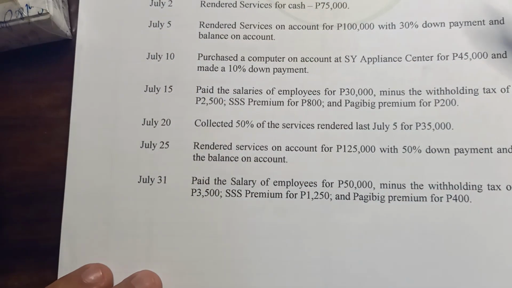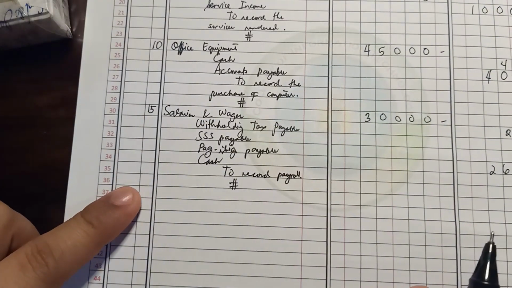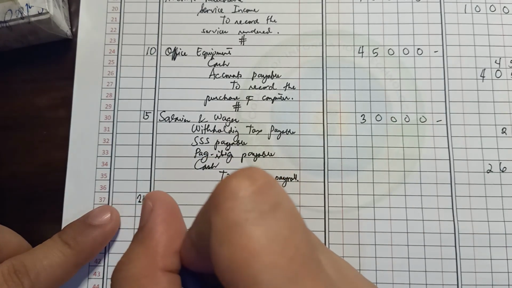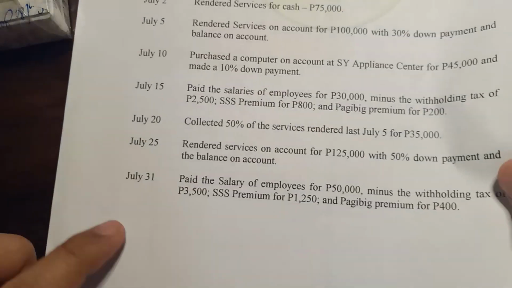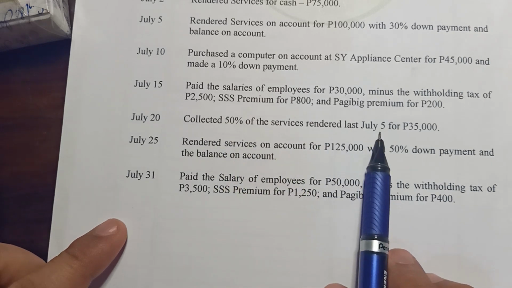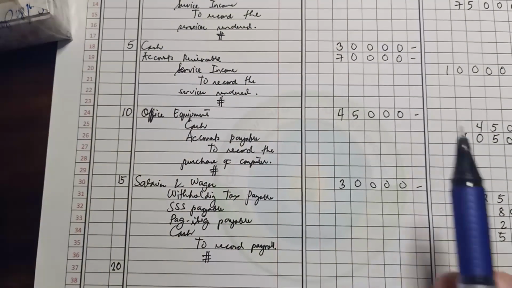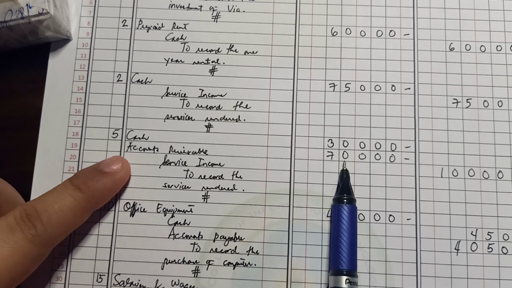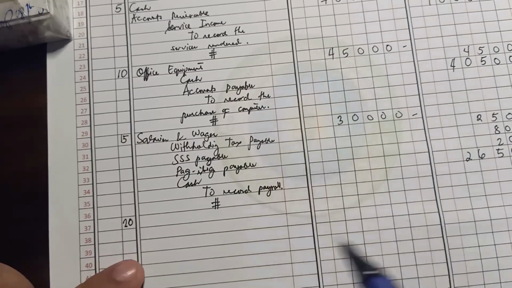Right? So, how are we going to put it in our journal sheet? So, again, okay, lalagay po natin dito, July 20. Ayan. So, malinaw po na nilalagay niya dito, nakakolekta tayo ng 50% of the services rendered last July for 35,000 pesos. Ayan. So, balikan lang po natin, no? Accounts receivable, 70,000. Okay, 50% of 70,000 is 35,000 pesos. So, simple lang po dito.